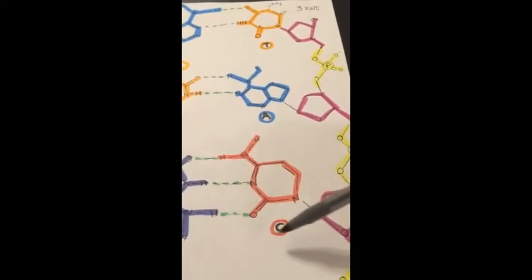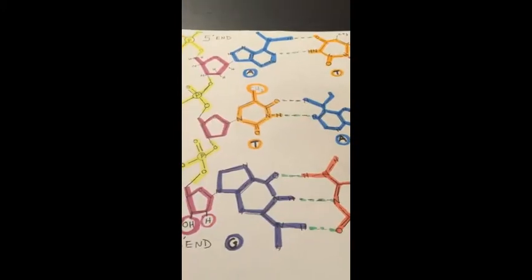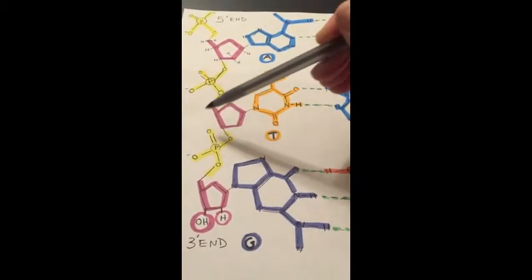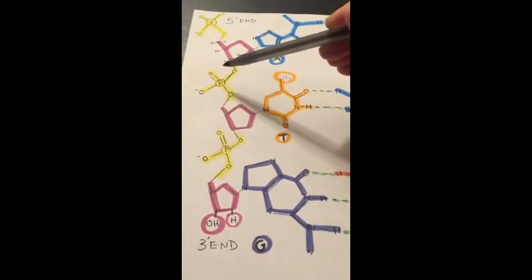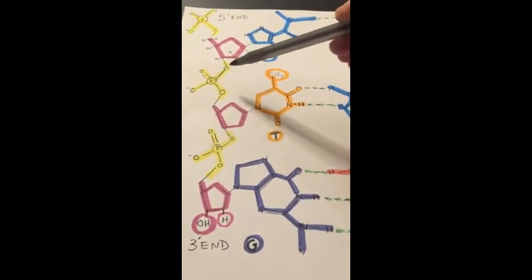That's not actually part of the molecule. I just put that there so you humans would understand better. Together, these nitrogenous bases with the deoxyribose sugar and the phosphodiester linkage together make up a nucleotide.